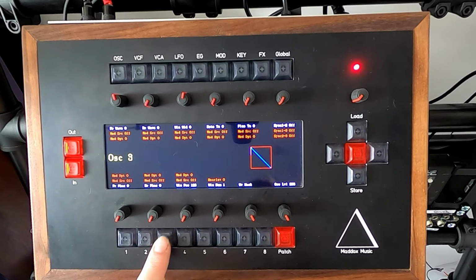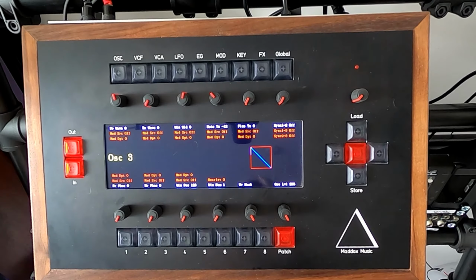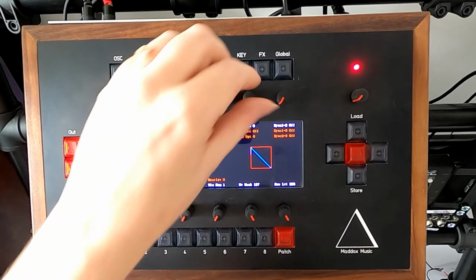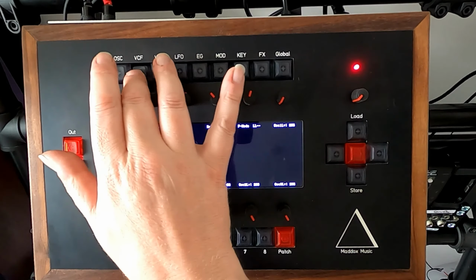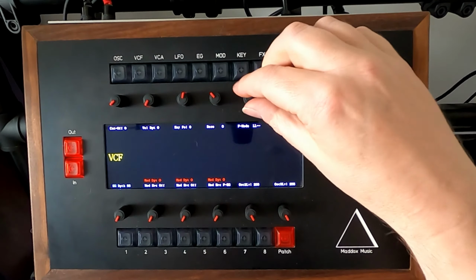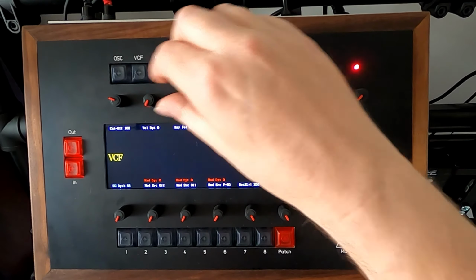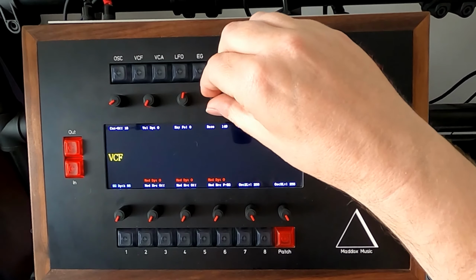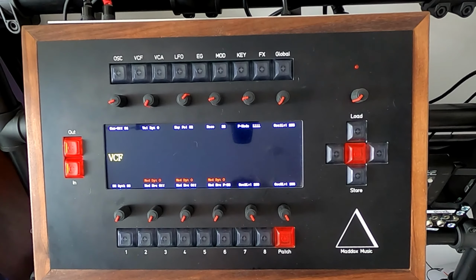Let's go on to oscillator 3 and let's drop it down an octave just to make it sound a bit beefy. There we go. Oscillator 2's fine tune is on 8. Oscillator 3's on 0. We'll knock that off a little bit just to give it a bit of character. So, plenty to do with the filter.